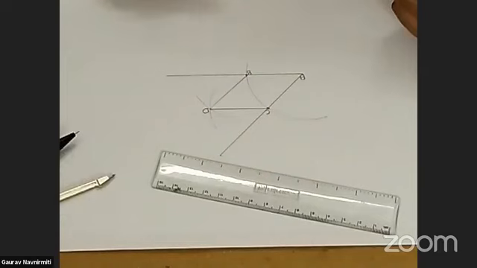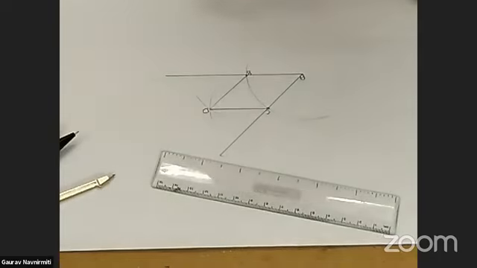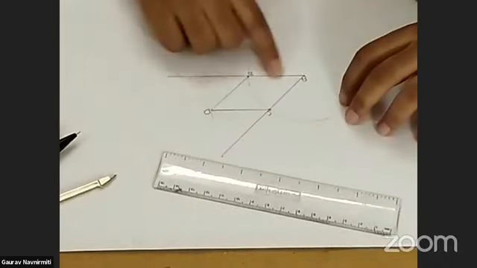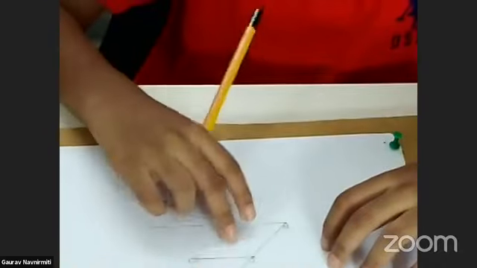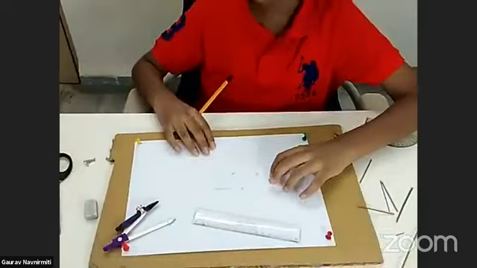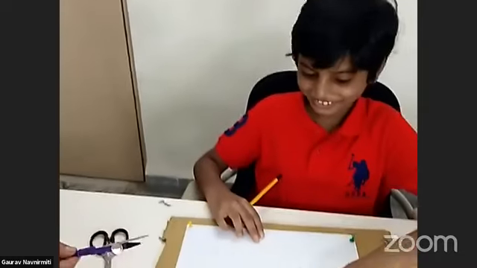So what can you say about AB, AC, BD, and CD? It is a rhombus. Why? Because all the sides now are the same. So we have constructed a rhombus using only a compass and a scale. Okay. All right.